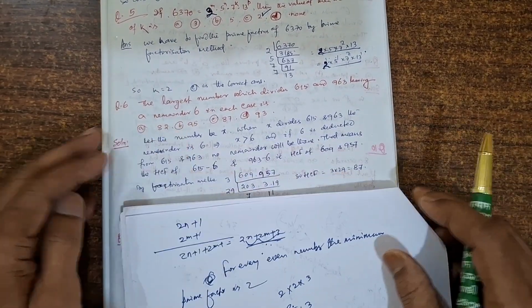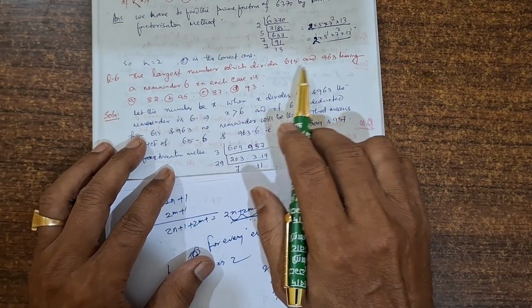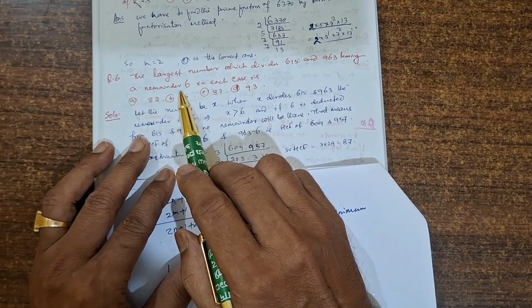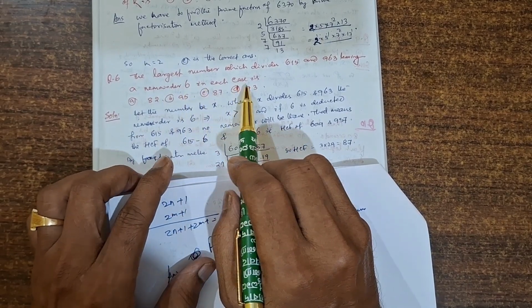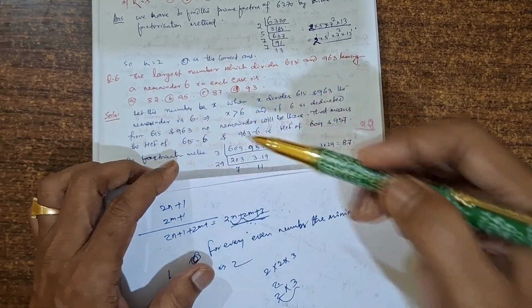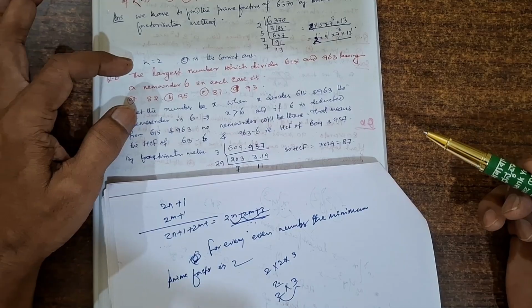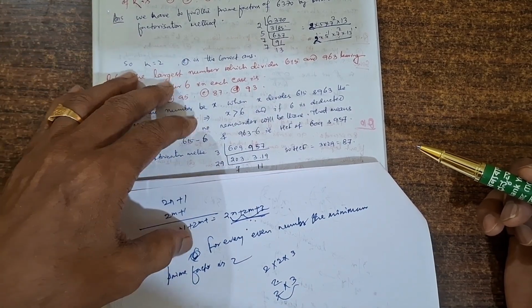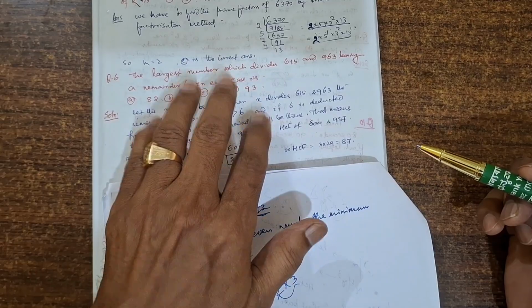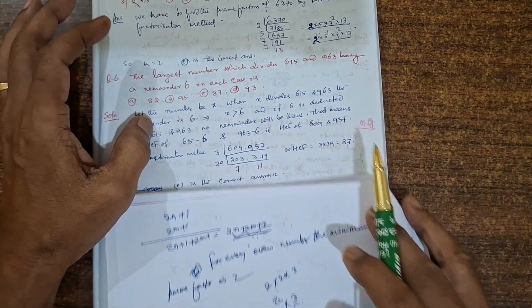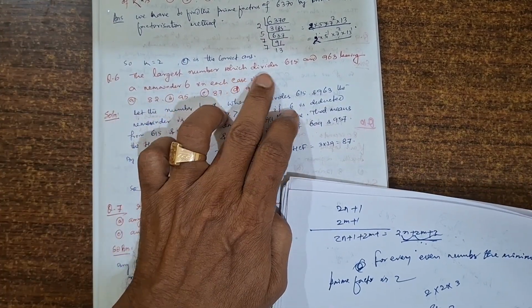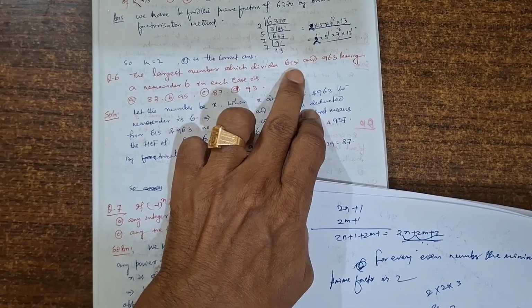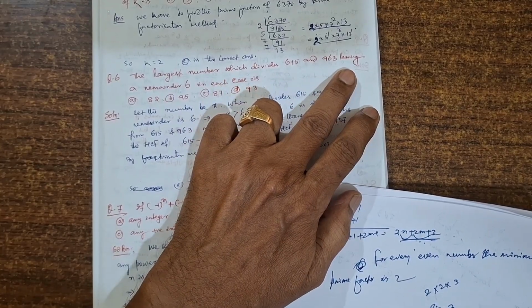The largest number which divides 615 and 963, leaving a remainder 6 in each case, is. So what will we find for this? Whether we will find the LCM or the HCF, what do we find to get the answer? Now it is given that the largest number divides 615 and 963.